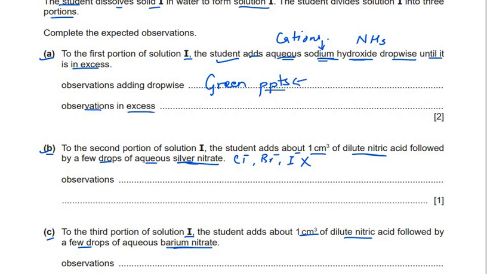Okay, on adding excess, we remember it dissolves. So green precipitates dissolves. We can write green precipitates dissolves. So it will obviously give a solution, but we don't need to mention it here. As we don't have any of this anion, we'll say no reaction or no observation.